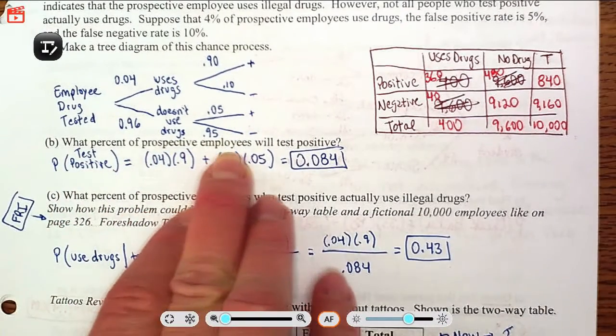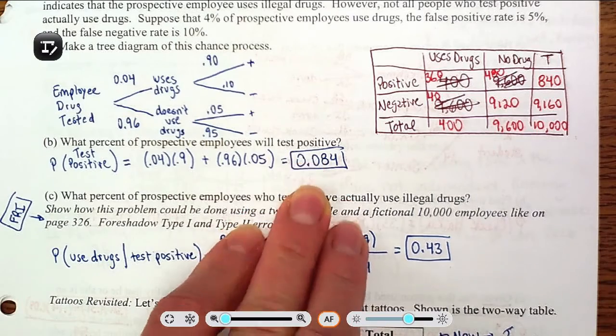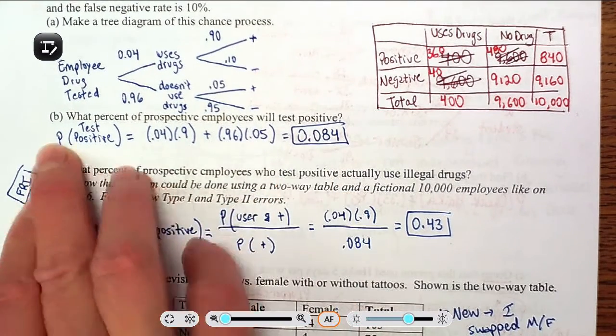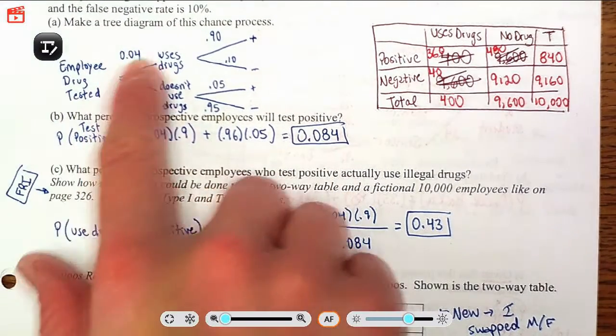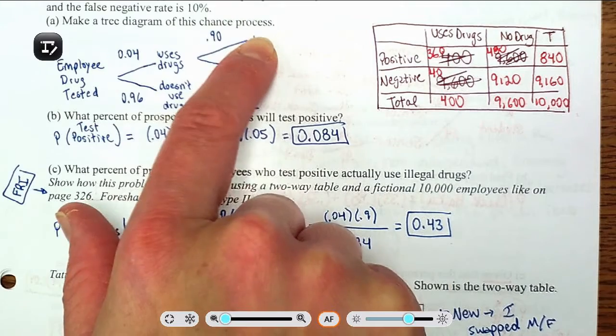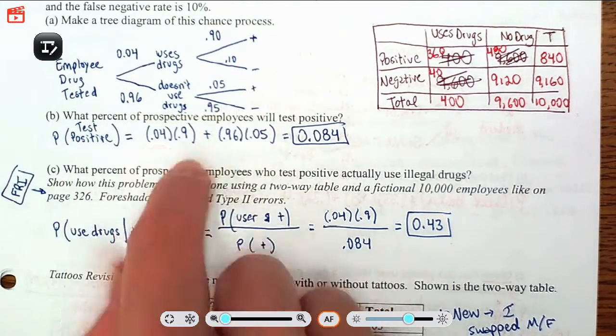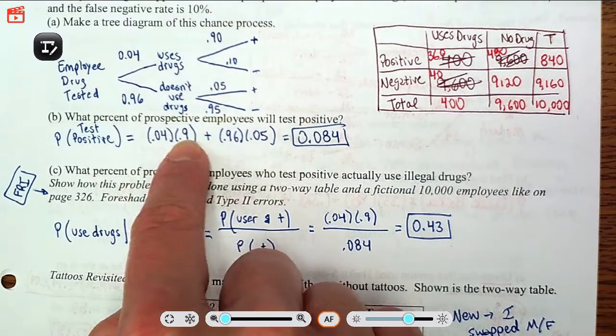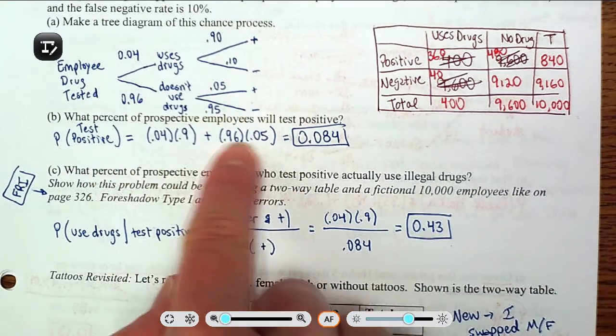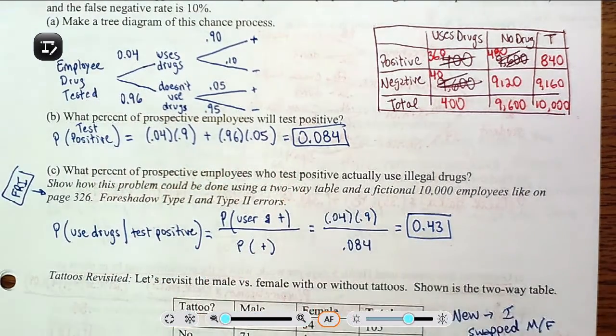What percent of prospective employees will test positive? Okay, so the probability of a positive test happens 2 ways. You use drugs and you test positive, or you accidentally get a false positive when you're not a drug user. So 0.04 times 0.9 plus 0.96 times 0.05 is 0.084.